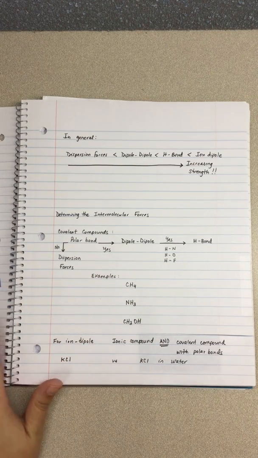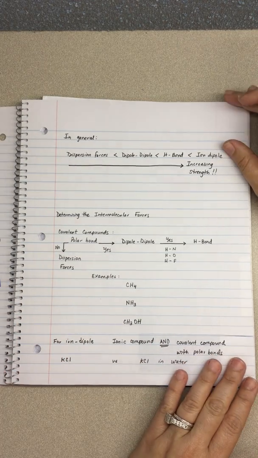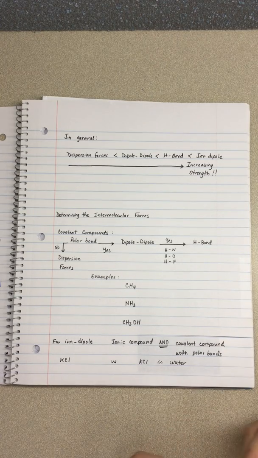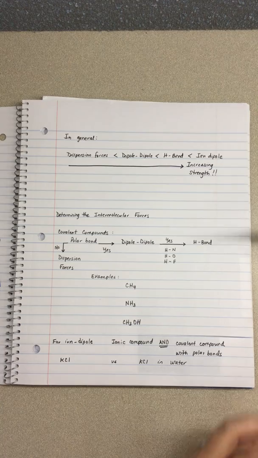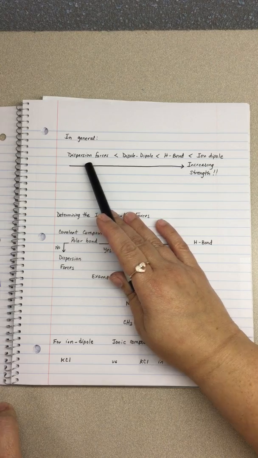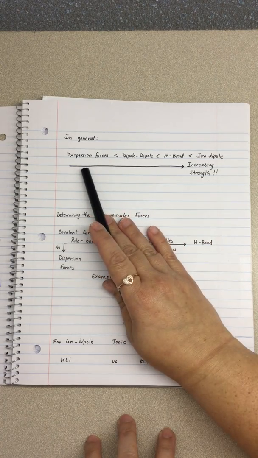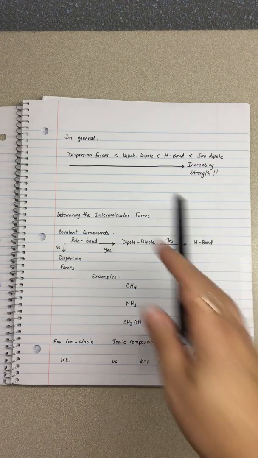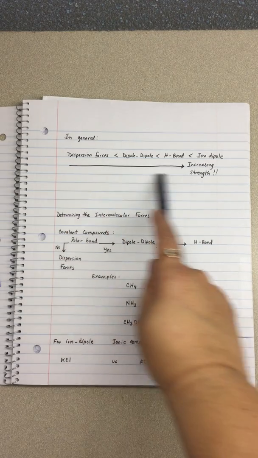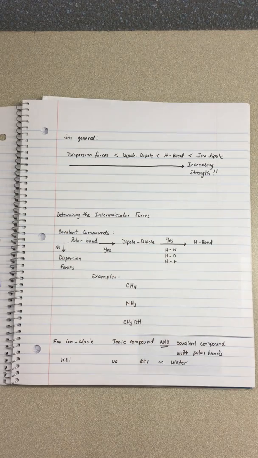And then I have here something that you can use to simplify how you identify the different types of intermolecular forces in substances. First of all, this is in general the trend of increasing strength from number 1 to number 4. Number 1 is the weakest one, which is your dispersion. Then dipole-dipole is stronger than dispersion. And then hydrogen bonds are stronger than dipole-dipole. And ion dipoles are the strongest out of the 4. So strength increases as you move to the right side of my diagram here.